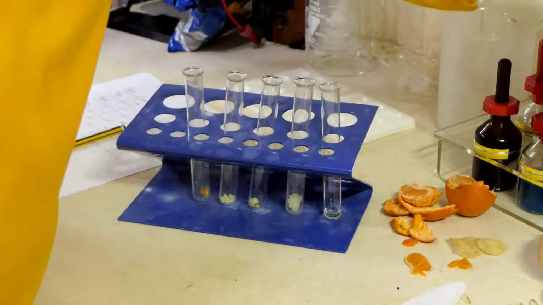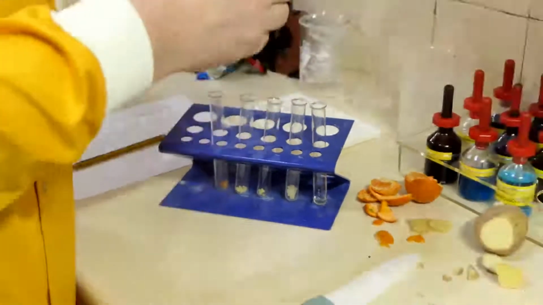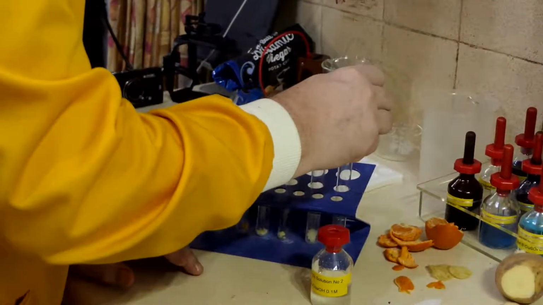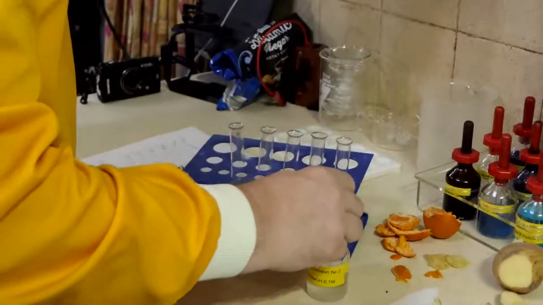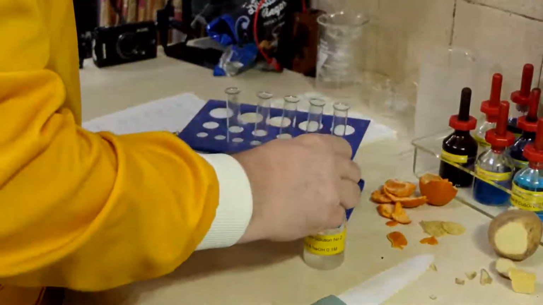Direct test. What we do with this one is we put a little bit of sodium hydroxide in each one. This is direct reagent A.